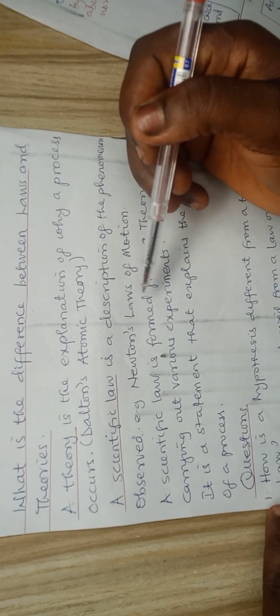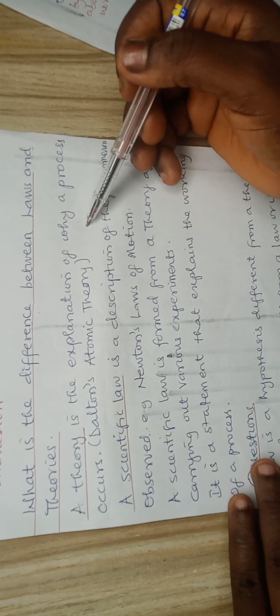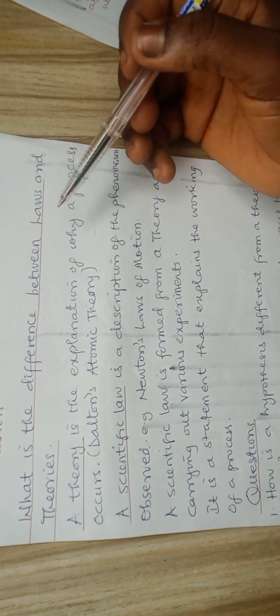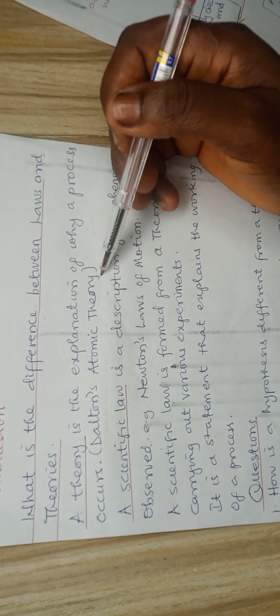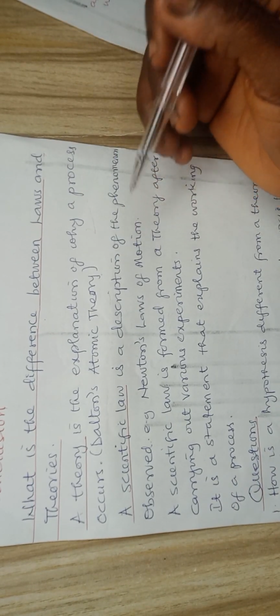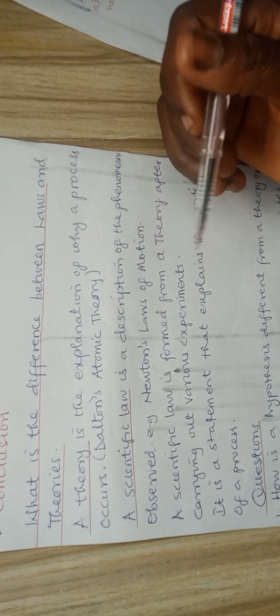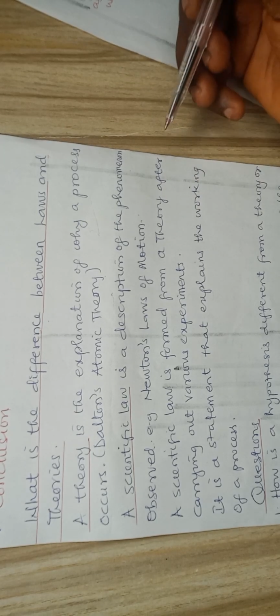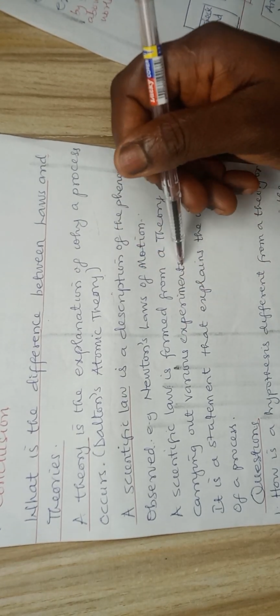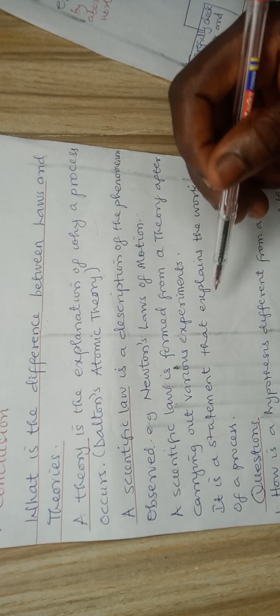Just like I've said, a theory is the explanation of why a process occurs. A very good example is Dalton's atomic theory. Now, a scientific law is a description of the phenomenon observed, for instance, Newton's laws of motion. A scientific law is formed from a theory after carrying out various experiments. It is also a statement that explains the working of a process.